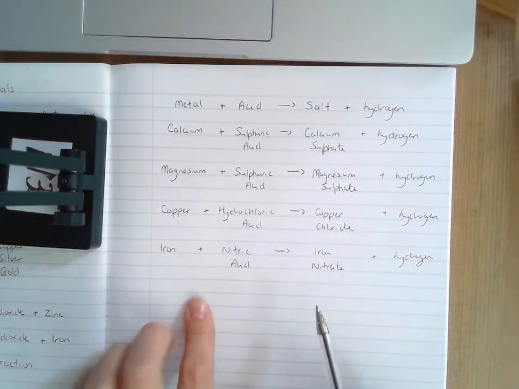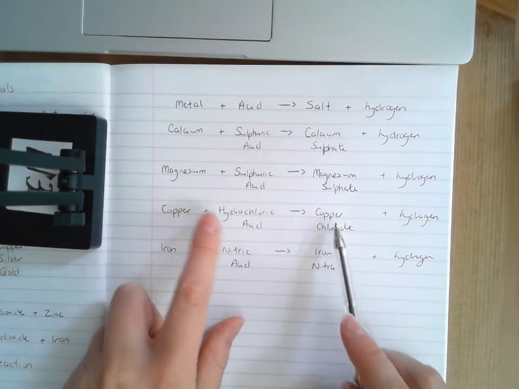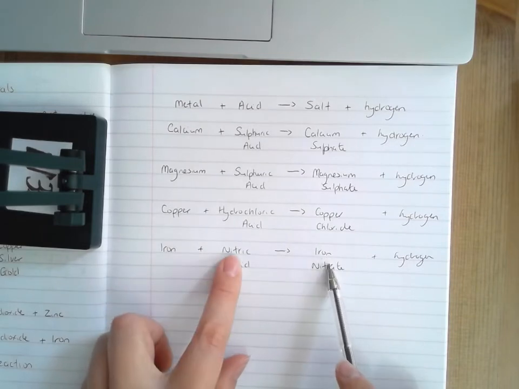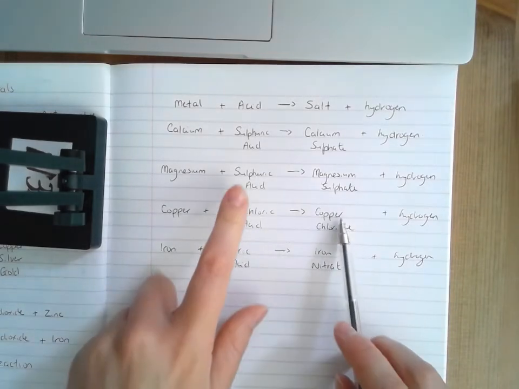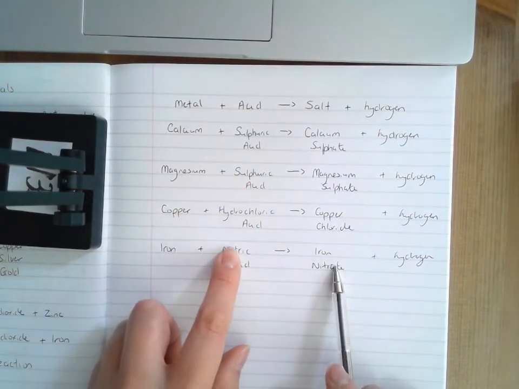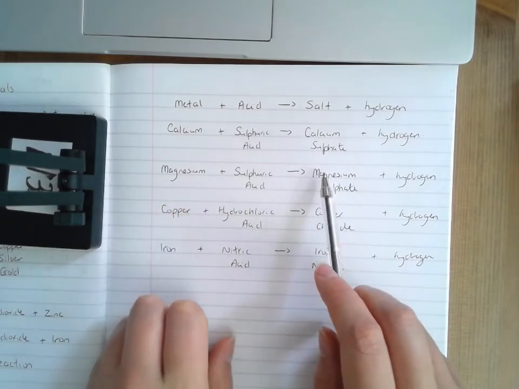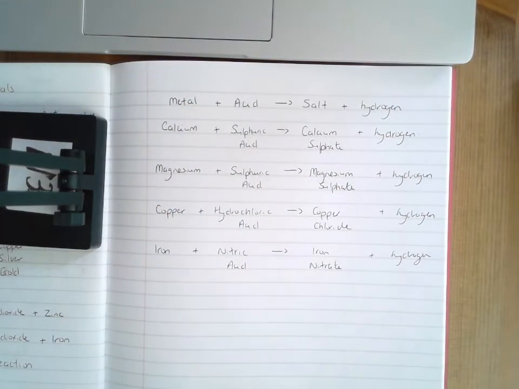Okay, so I've got the answers here. The name of the salt in this case would be magnesium sulfate. Here it would be copper chloride. Here it would be iron nitrate. So these are the 3 acids that you need to know, and you need to know the salt endings for both. Sulfuric is sulfate, hydrochloric is chloride, nitric is nitrate. And then other than that, you're just taking the name of the metal and you're putting it as the first word of the salt. In each case, you are forming hydrogen gas.